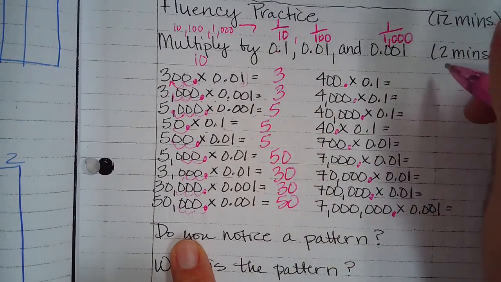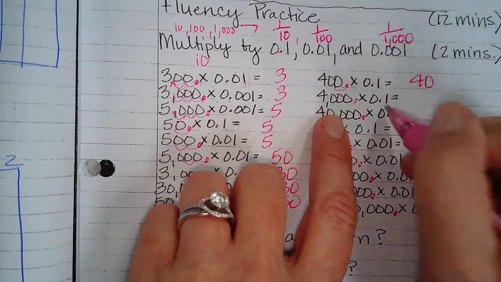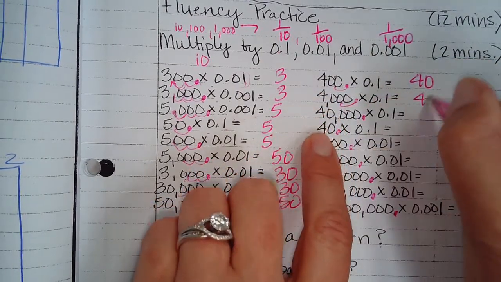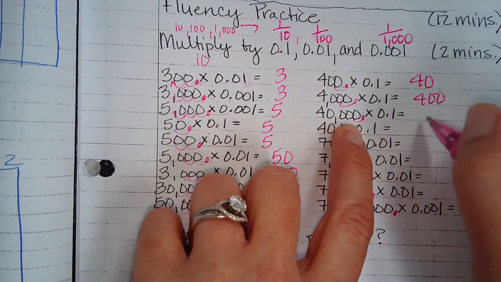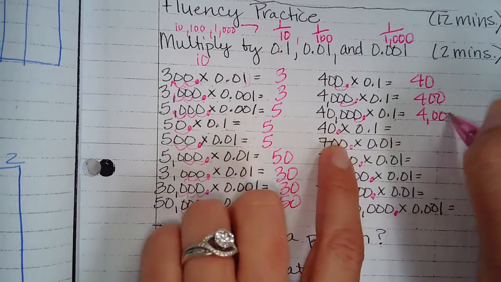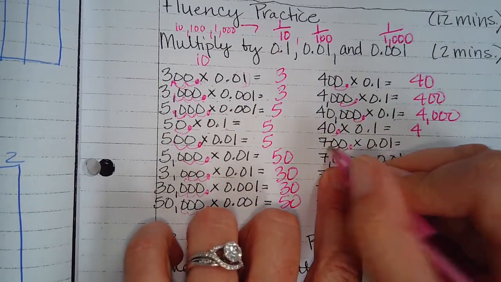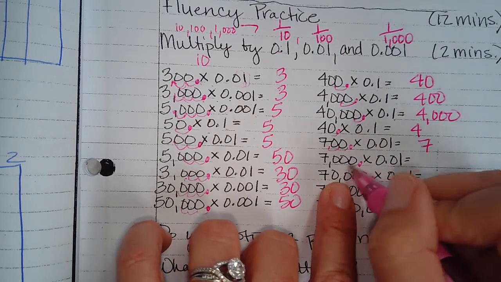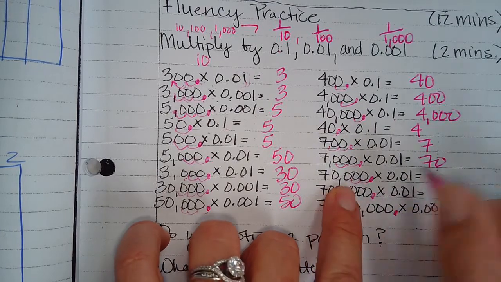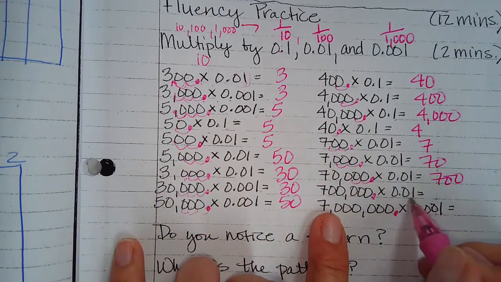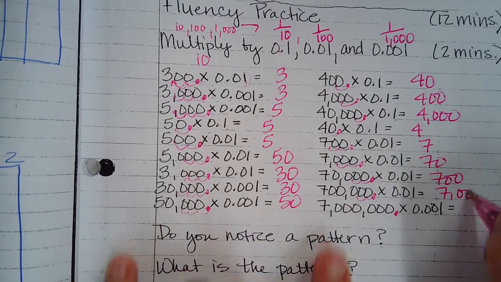All right. So up here, I'm going to move it once, 40. Once, 400. Once, and I'm going to have 4,000. I'm going to move it once, it's 4. Twice, 7. Twice, 70. Twice, and I end up with 700. 1, 2, 7,000.